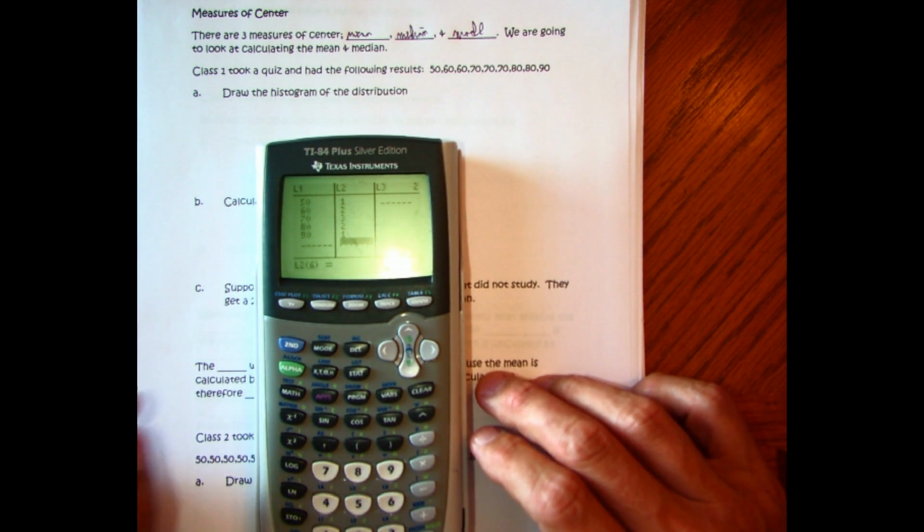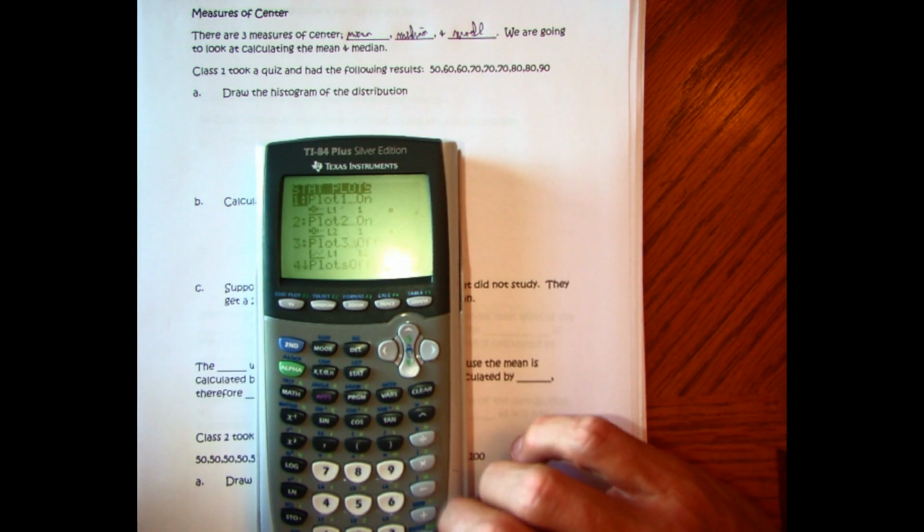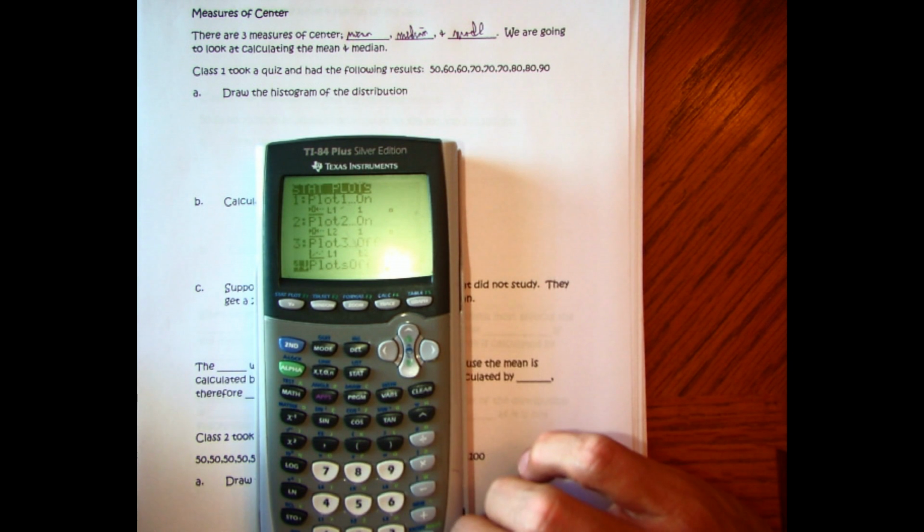So we're going to draw a histogram of this. When I go to stat plot, I have to turn off all my plots.